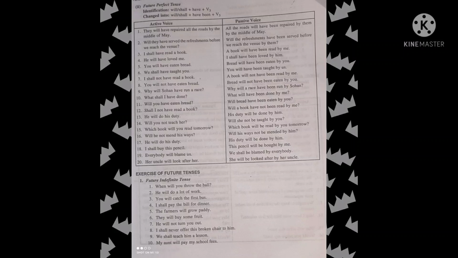Which book will you read tomorrow? Which book will be read by you tomorrow? Will he not mend his ways? Will his ways not be mended by him? He will do his duty. His duty will be done by him.